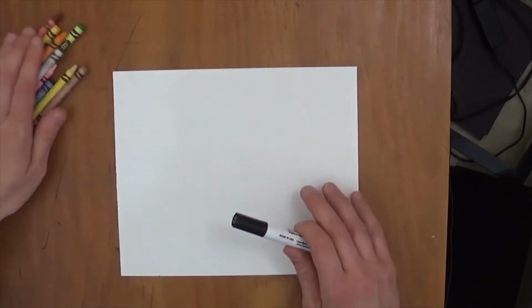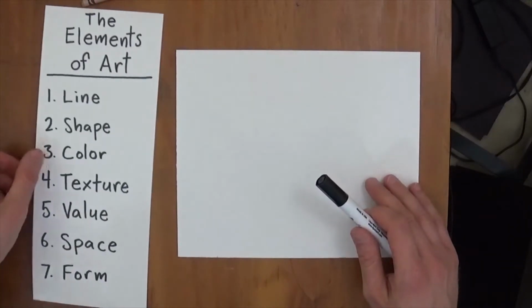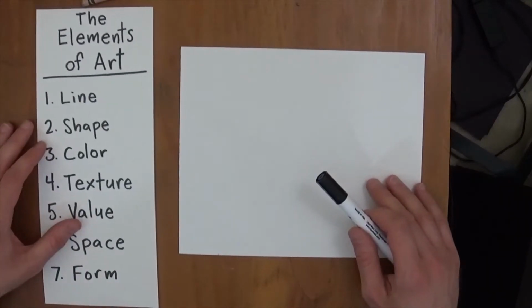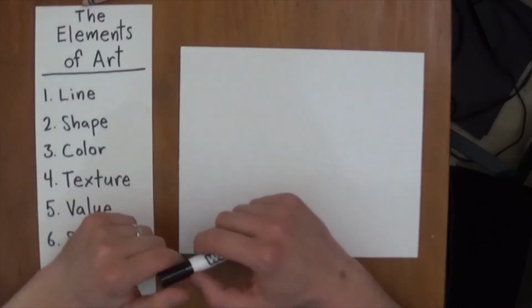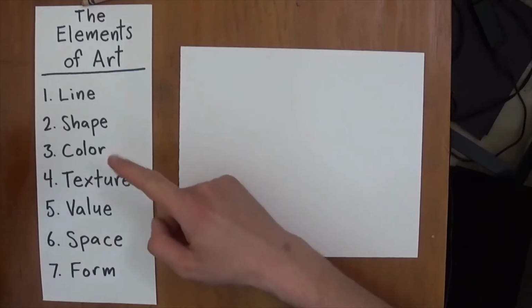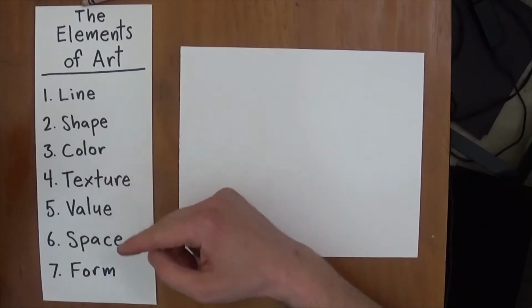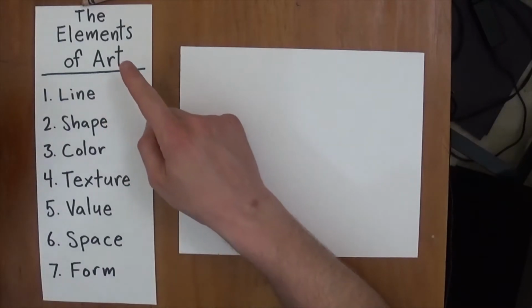There's 7 elements of art. And they're the things that art is made up of. So when you look at a painting or a sculpture or a drawing or anything, a photograph, collage, a print, it's always made up of some of or all of these things. And there's 7 of them. So these are the elements of art.